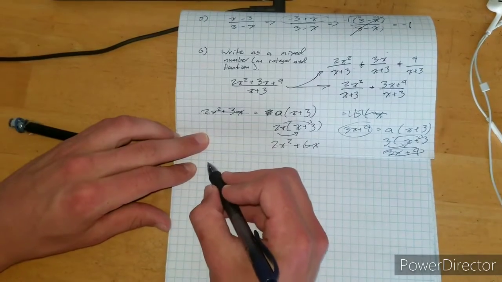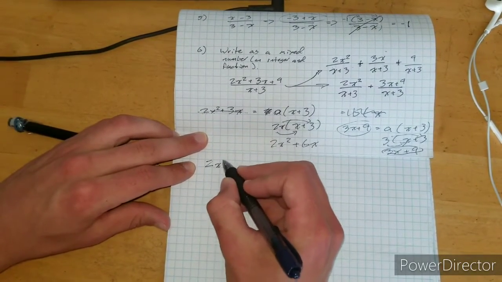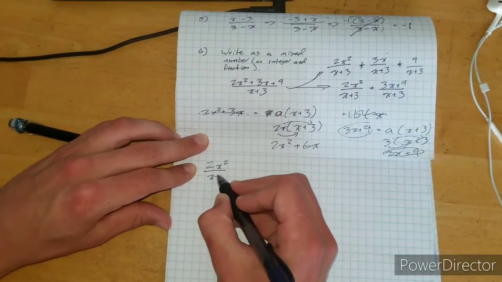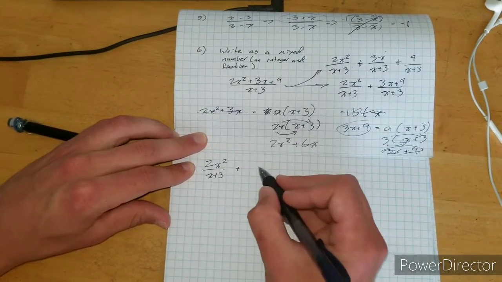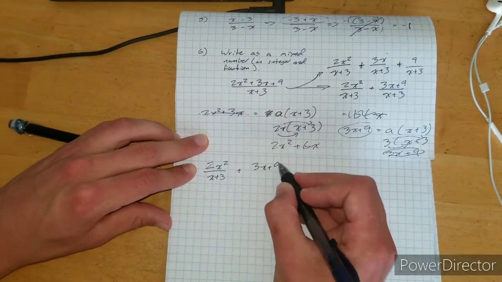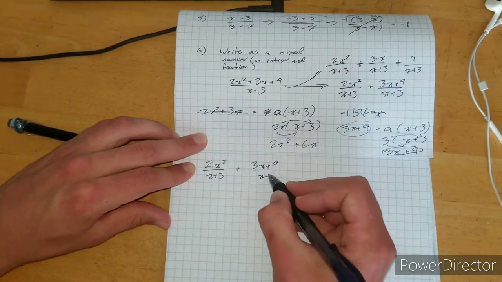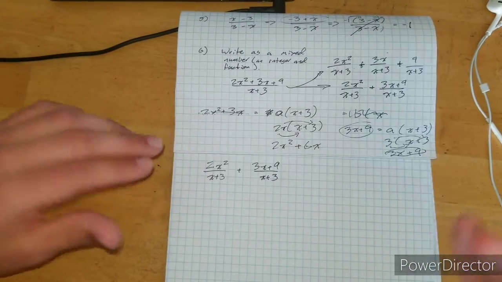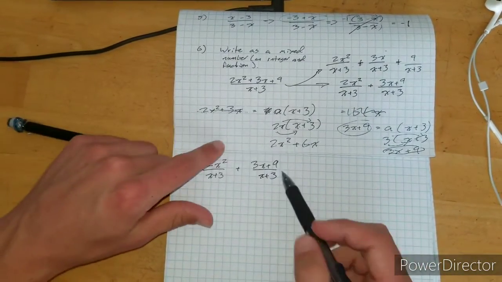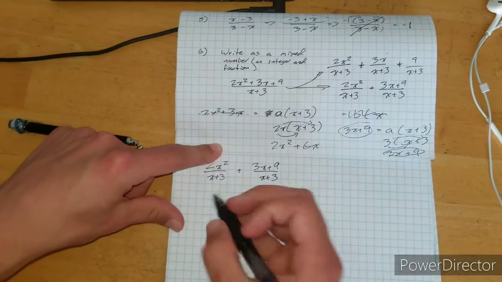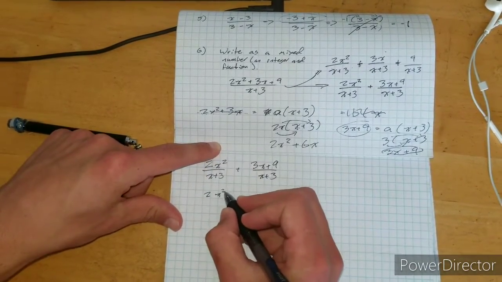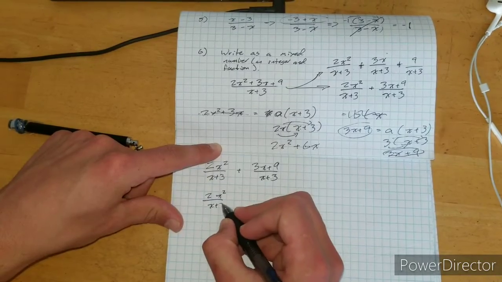So the next step is taking that, so I'm just going to write that down here, plus 3x plus 9. And I'm going to extract out the common factor here. So the common factor is going to be x plus 3, and I get there by taking out a 3 from the numerator.